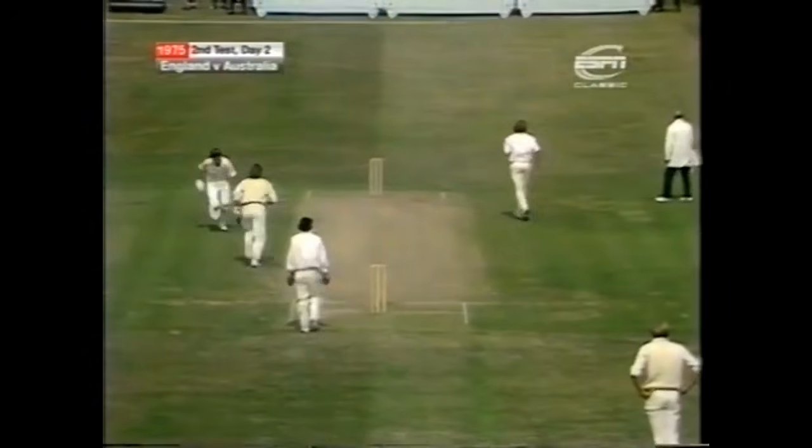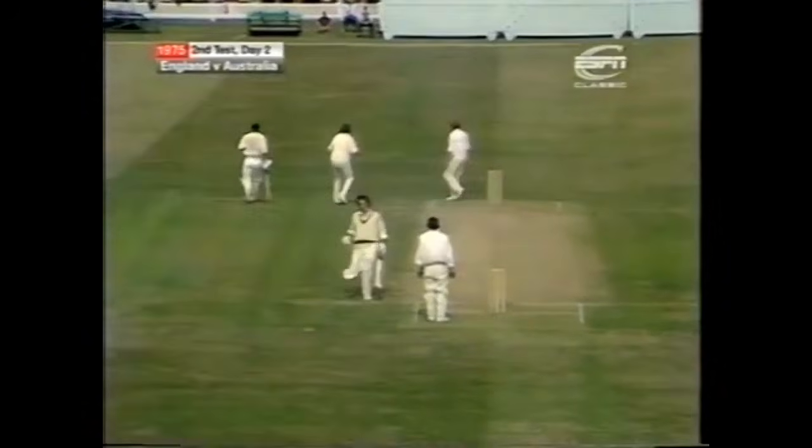Did well to take a little bit of the sting out of that. It was very powerfully struck by Thompson. Well, there's no problem there in running 4. A fiercely hit drive there by Thompson, just flicking Peter Lever's fingers on its way through.